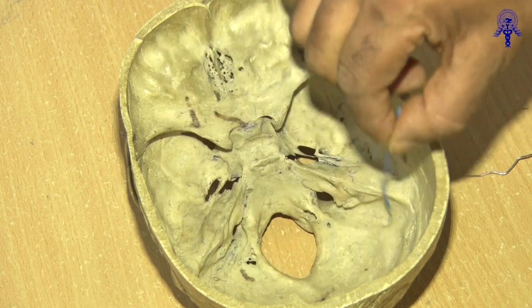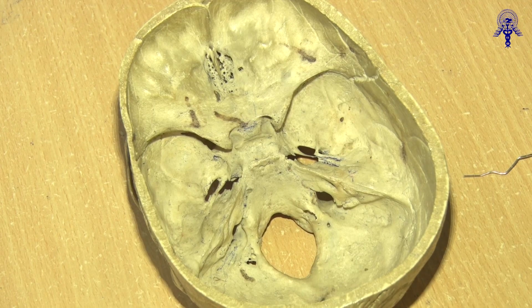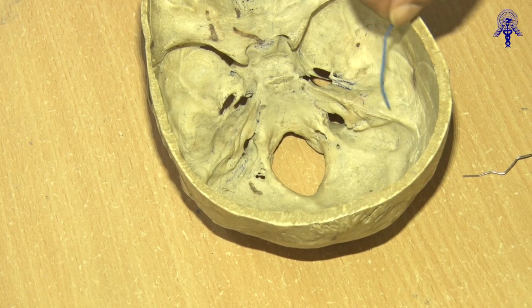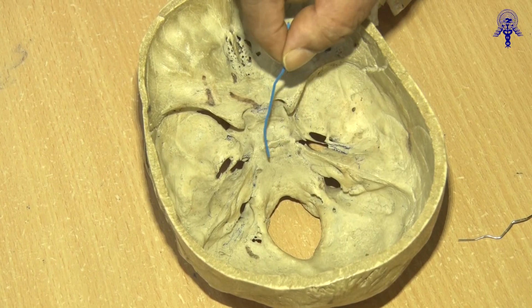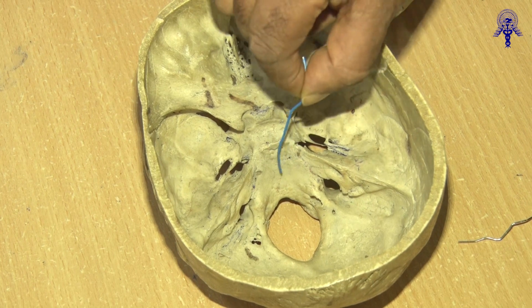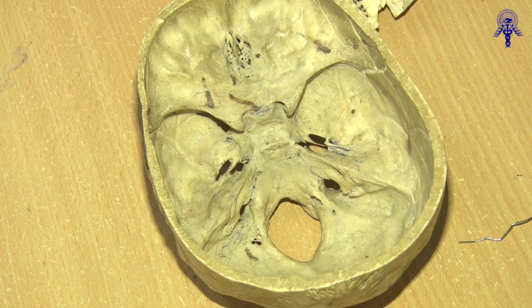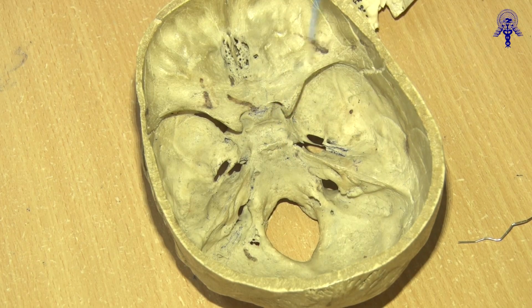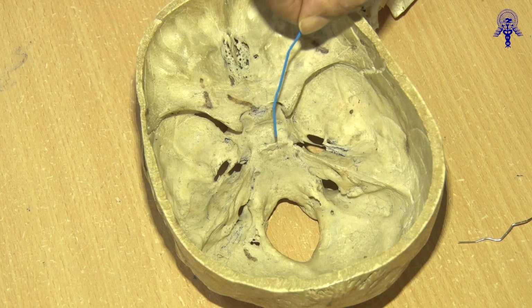Then the posterior cranial fossa. It is anteriorly bounded by the superior border of the petrous temporal bone and the dorsum sellae, and here is a sloping surface known as the clivus. The clivus is formed by the articulation of the basisphenoid with the basiocciput; the basisphenoid and the basiocciput combined are known as the clivus.